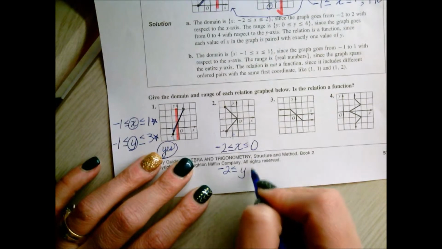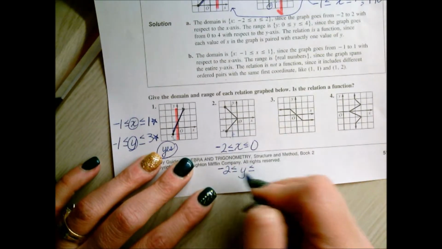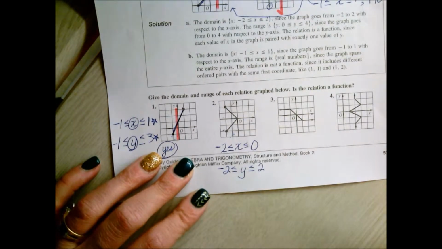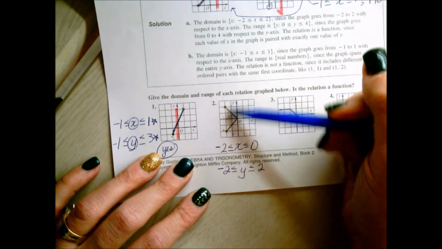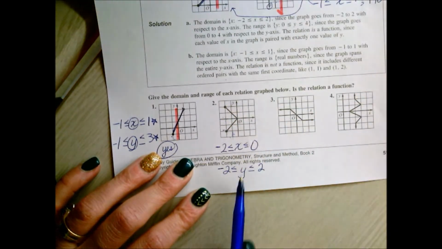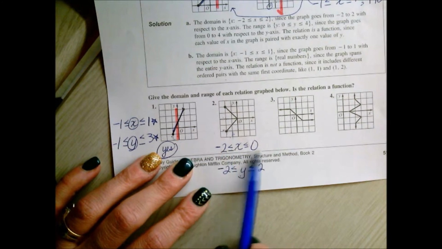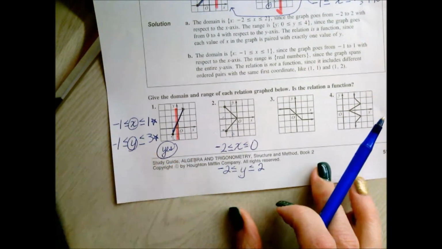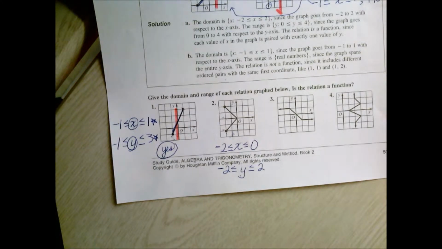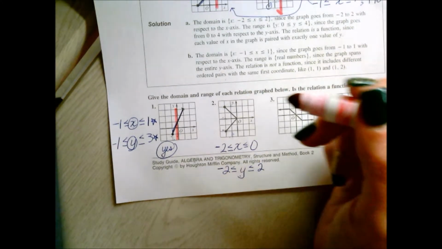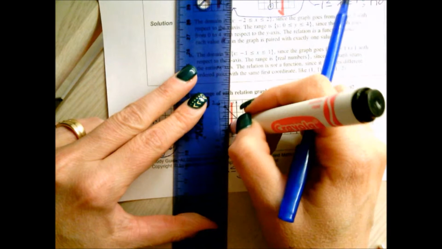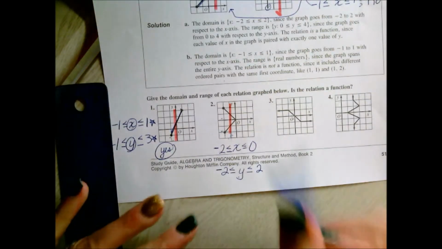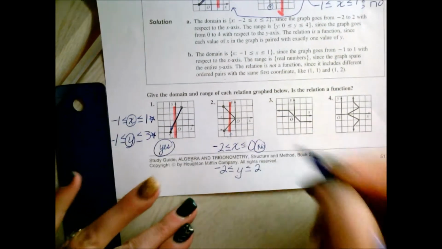So y is between -2 and 2. Okay? So this is the up-down portion. That's where y falls. And this is the right-left portion. This is where x falls. I take my vertical line. I can already see the answer is a big fat no on this one.